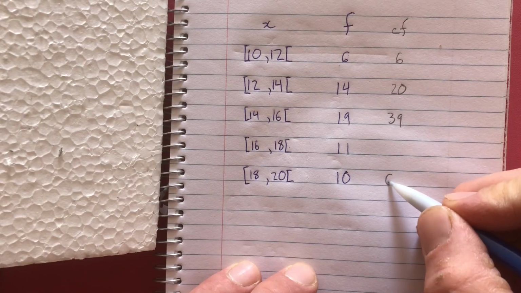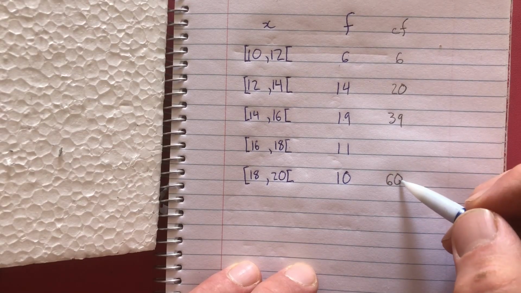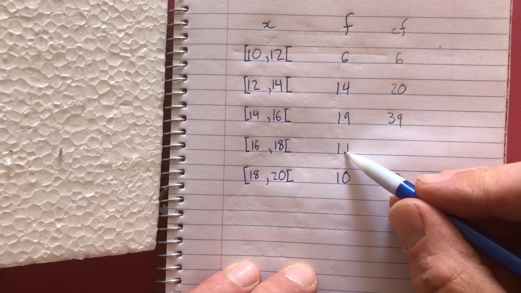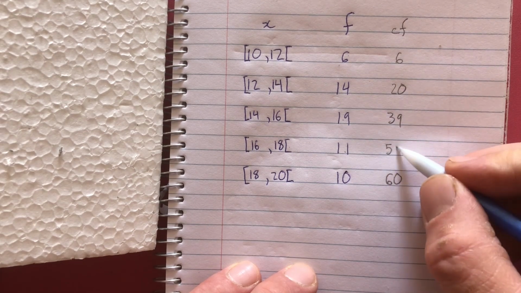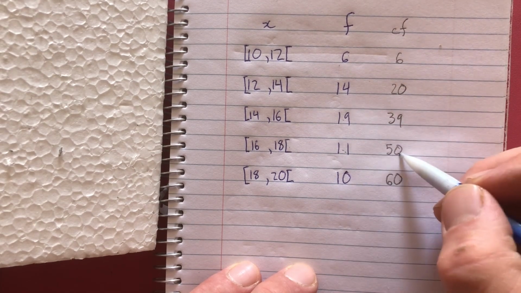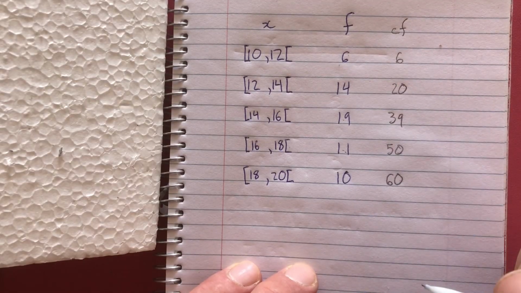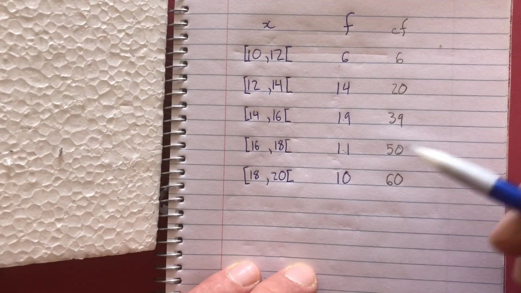Now, if I told you the last frequency here was 60, and we worked backwards, we could take the previous cumulative frequency, subtract the previous frequency, and get the last cumulative frequency of 50. So 39 plus 11 is 50, 50 plus 10 is 60, and there's all sorts of little tricks that questions like to do with that sort of concept. So that's one additional column we need to add.